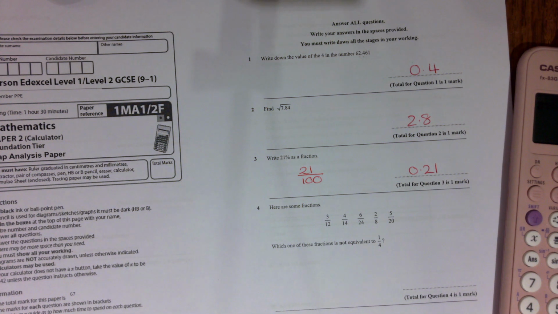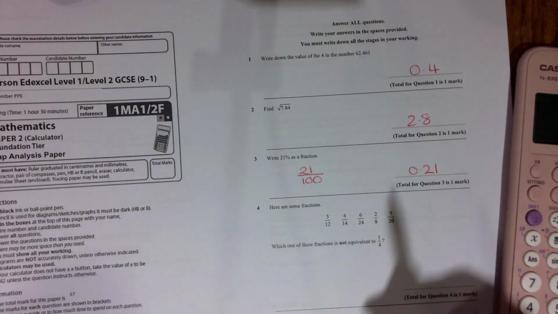Okay, this is paper 2 on foundation tier gap analysis paper. I've already started this, but I'm having to re-record it because my calculator stopped working. So, write down the value of 4 in the number 62.461.